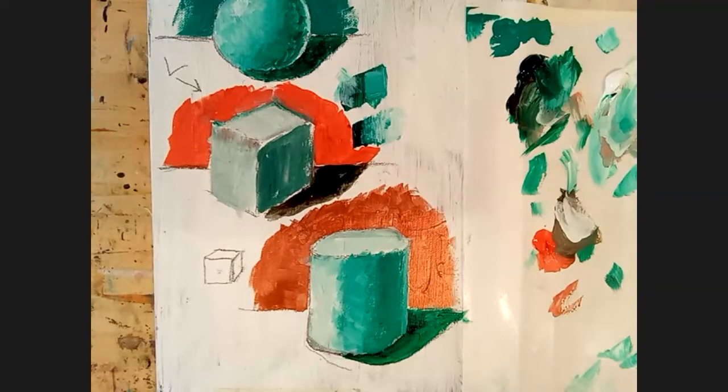How are you doing, Diana? You want to send it over? I can send it. I haven't done a lot. I've been working on details and a little bit on the background that I messed up. But that's okay. I still have time. I'm working in acrylic, so I can paint over. That's really good. That's the main thing.